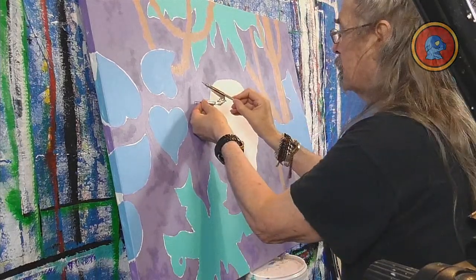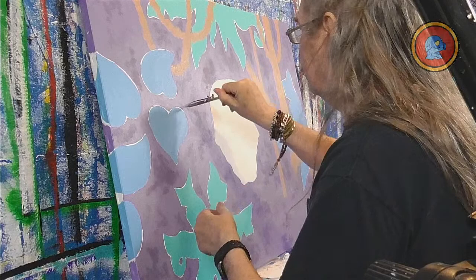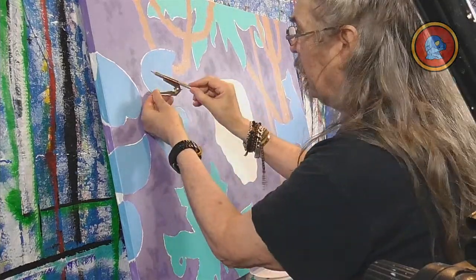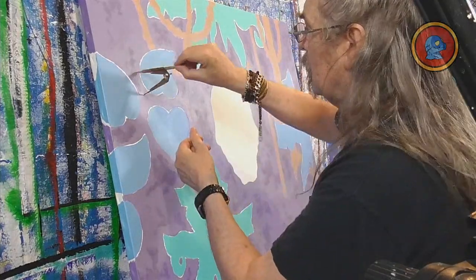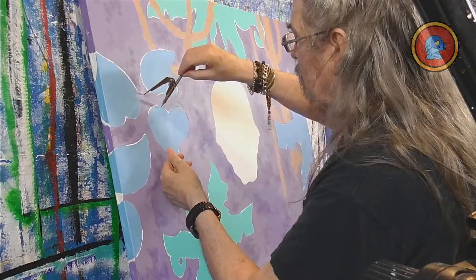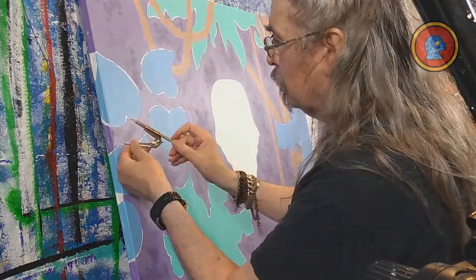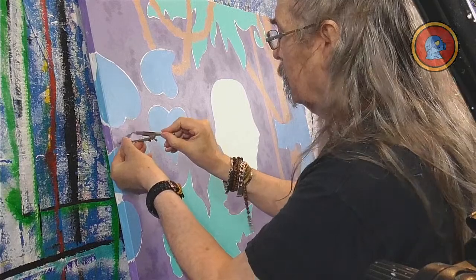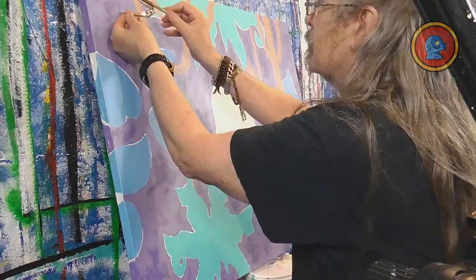So I'm not quite used to it. Keep forgetting about all this stuff, concentrating on the painting and forgetting about the cameras, which is not a good thing, but I'm doing my best.